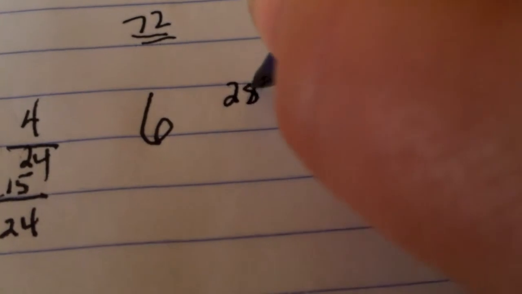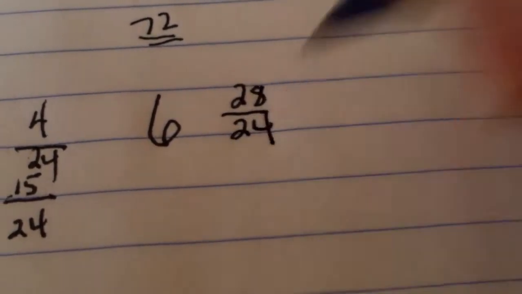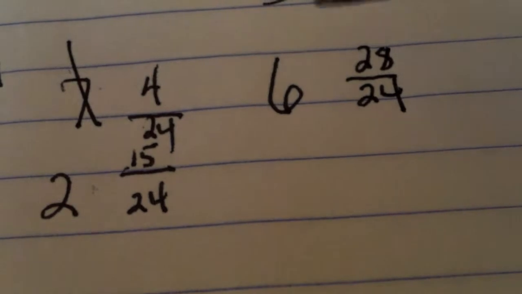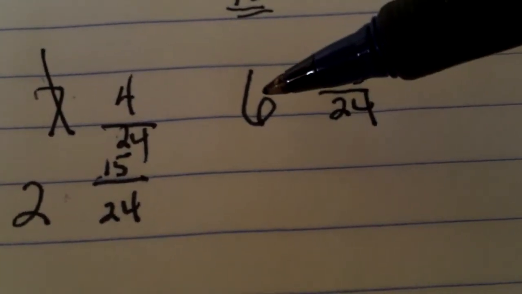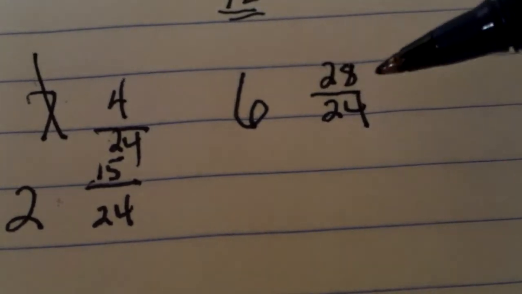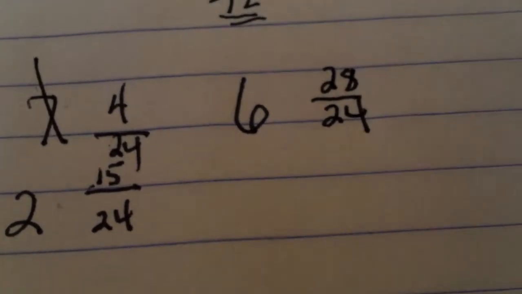I took that one whole piece and I cut it up into 24 pieces. But I already had 4 slices. All right, let's focus. Where in the world did 28 come from? I had 7 and 4 24ths. I borrowed 1, which made it 6, but I cut that into 24 pieces and put it with the 4 I had. So 28 twenty-fourths.